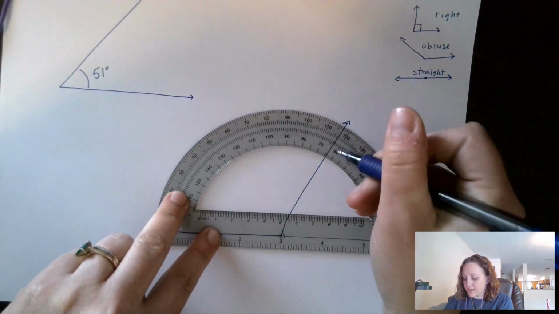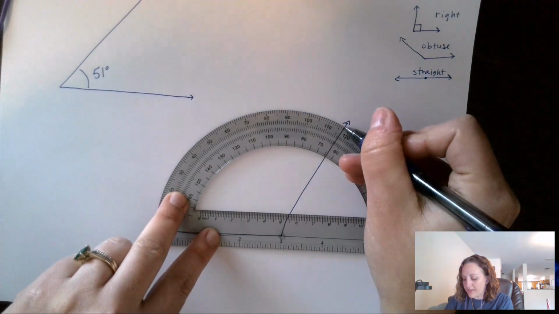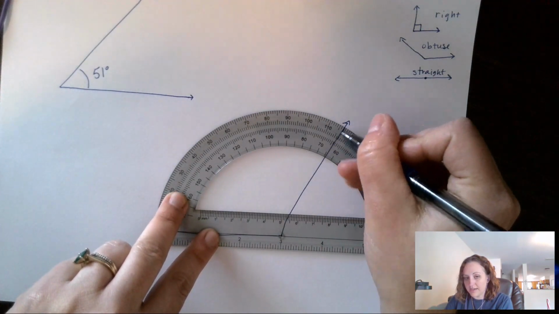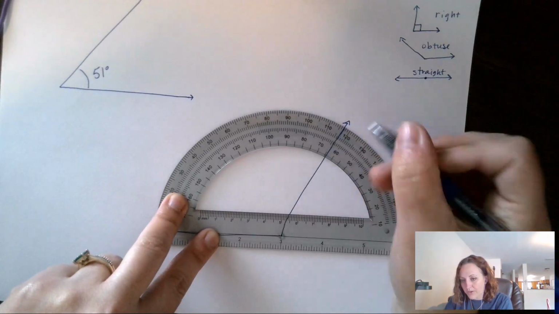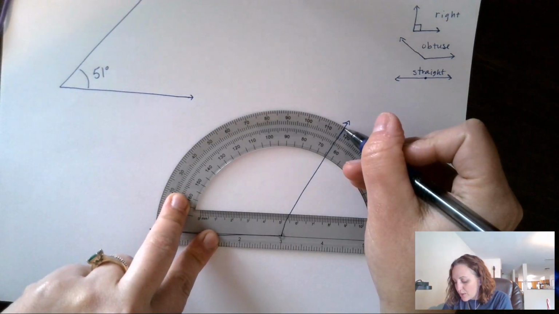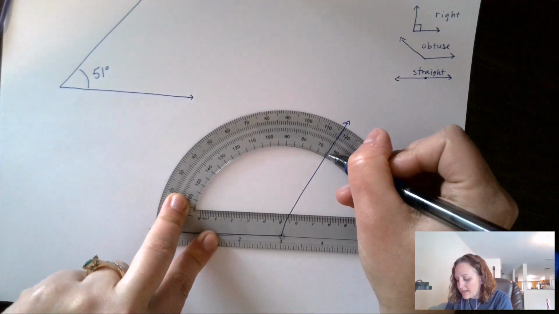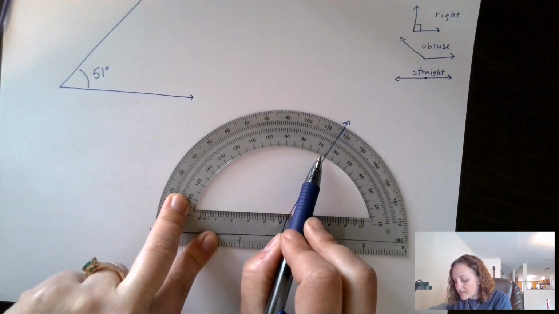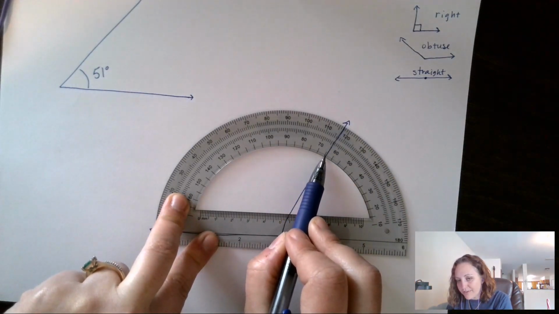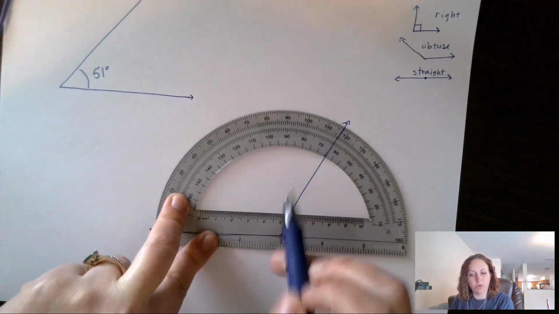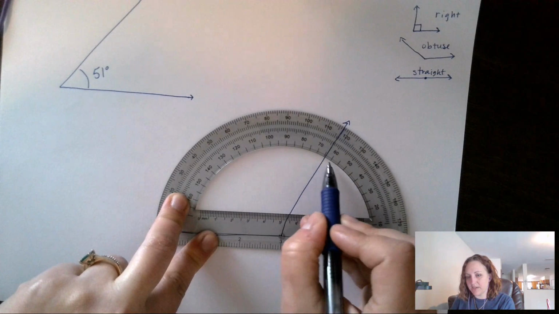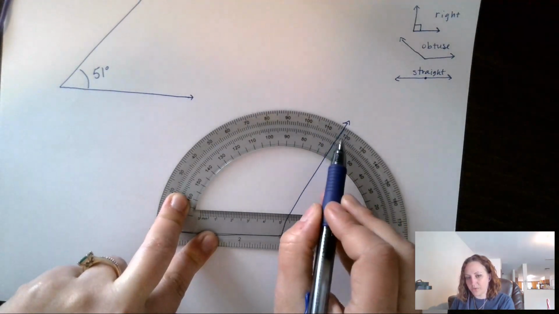It looks like it's going through right about here. Do you guys see that? It goes right through here. Okay, so I'm looking, and it's either right about 65, or right about in between the 110 and the 120, which would make sense. Between 60 and 70, or between 110 and 120.